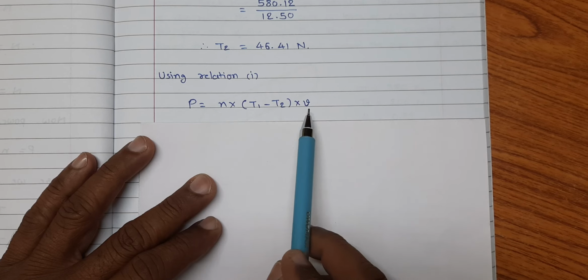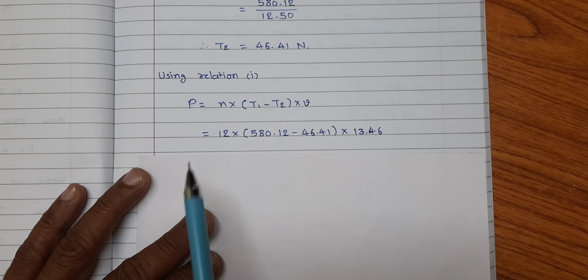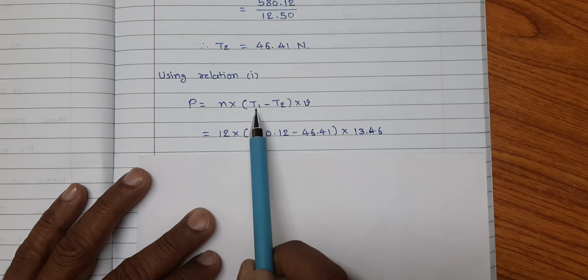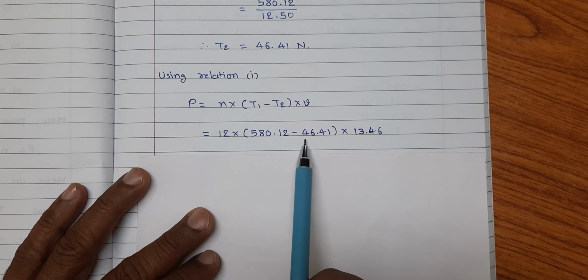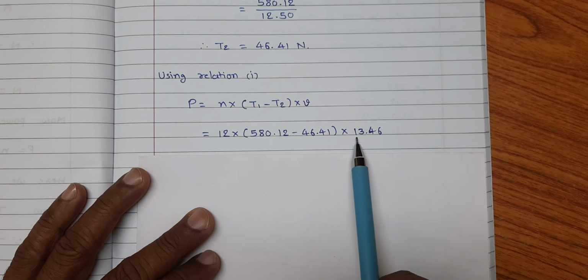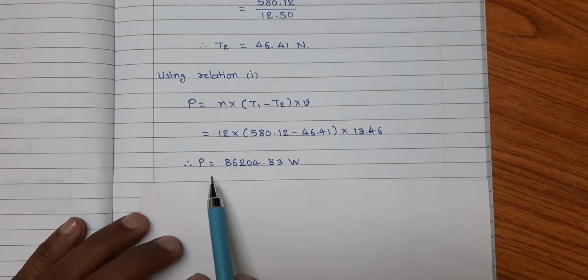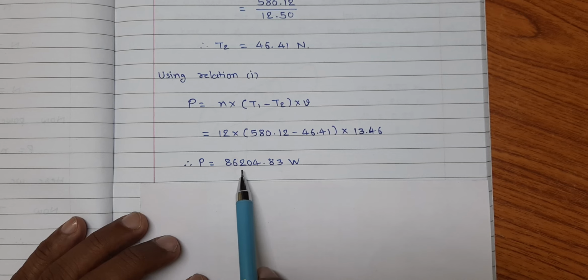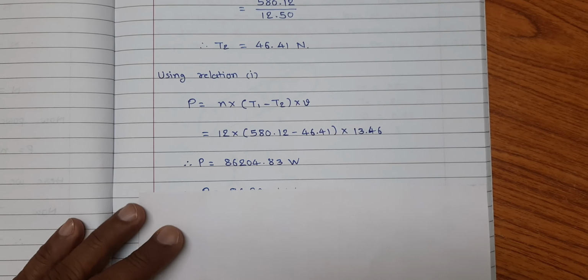So, using relation 1 to calculate the power transmitted by the system, P is equal to n into T1 minus T2 into v. Upon substitution of values, n is equal to 12, T1 is equal to 580.12 minus T2 is equal to 46.41 into speed v is equal to 13.46. We found power transmitted P is equal to 86,204.83 watt.